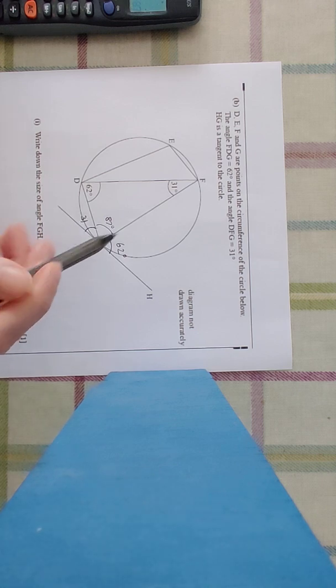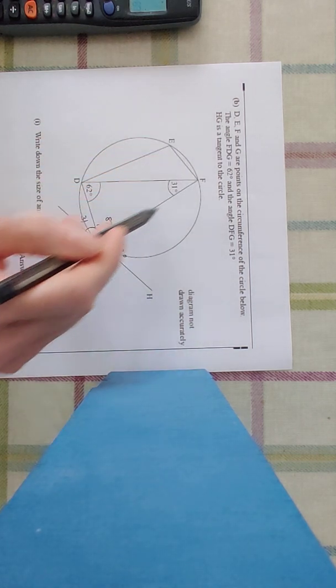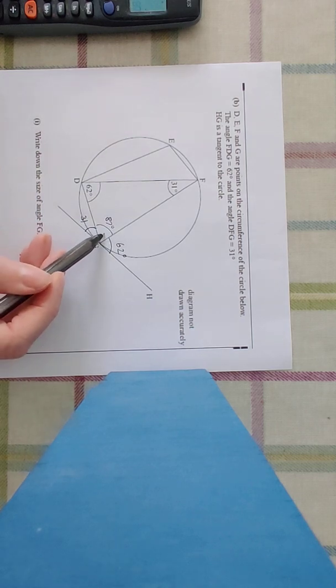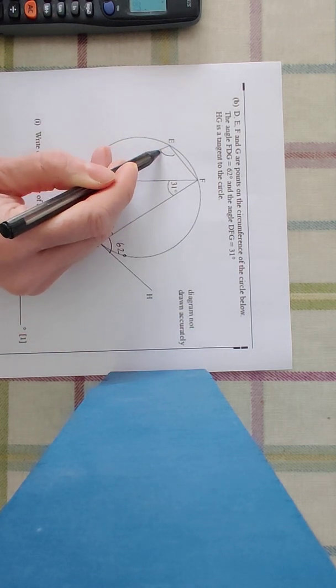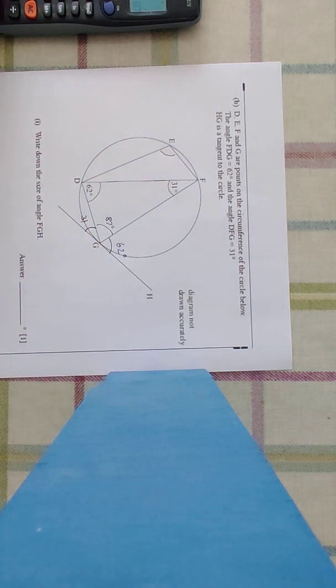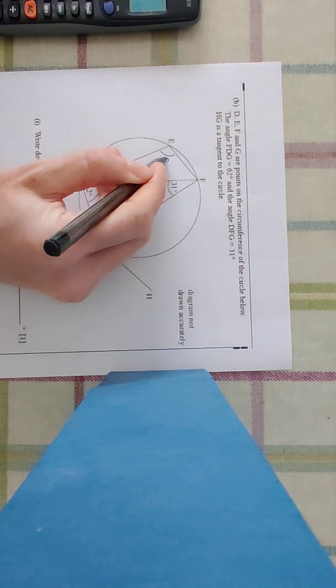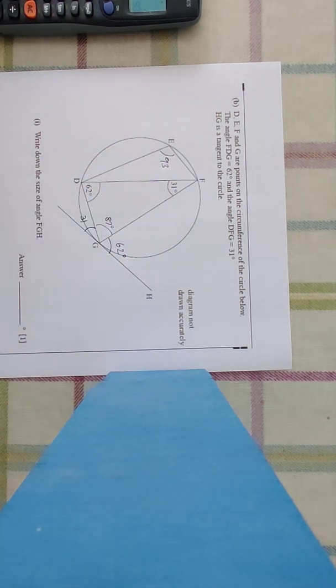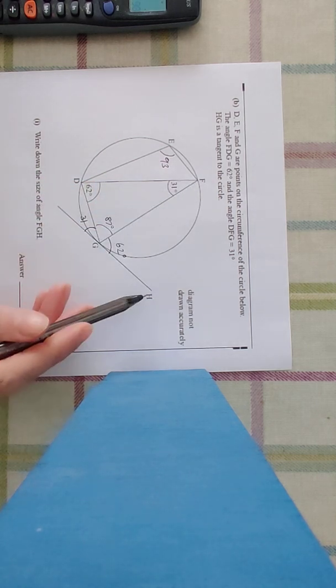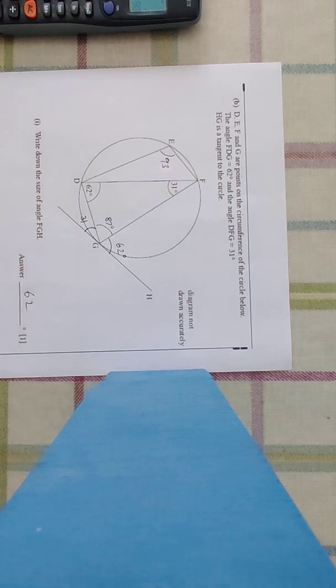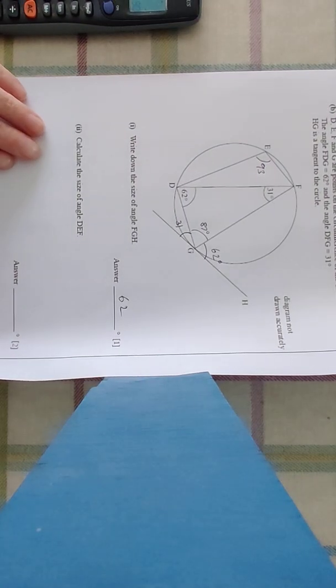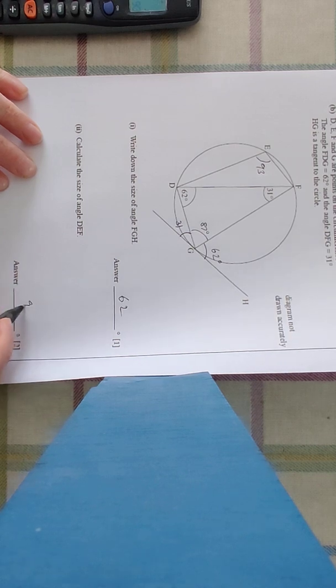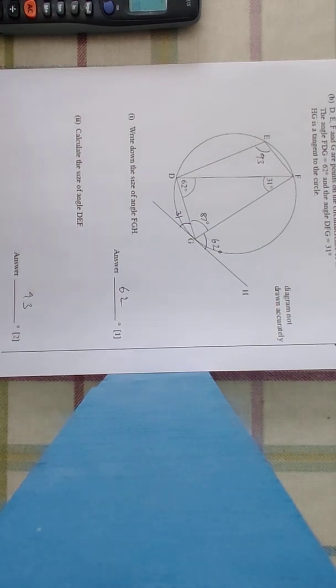Okay. And then it's a cyclic quadrilateral. See this here, cyclic quadrilateral. So 87 and this angle up here will add to 180. Okay, so you're getting 93 in there. 93. So let's look to see what they're asking. Work out the size of the angle FGH. FGH is going to be 62. And work out the size of the angle DEF. Well, that's going to be 93. Okay. So take a check at the questions.